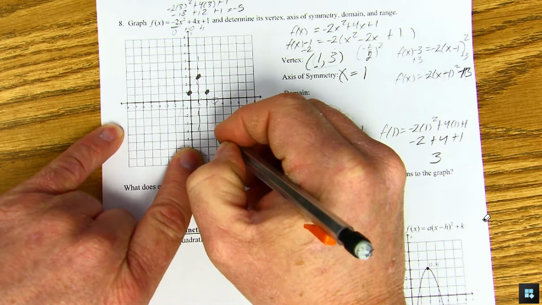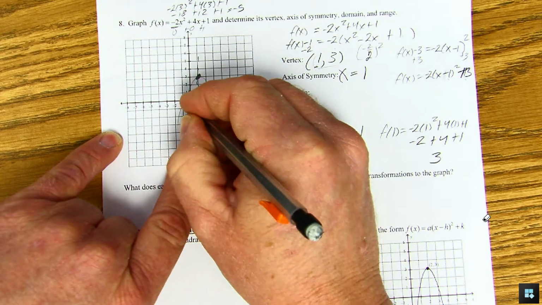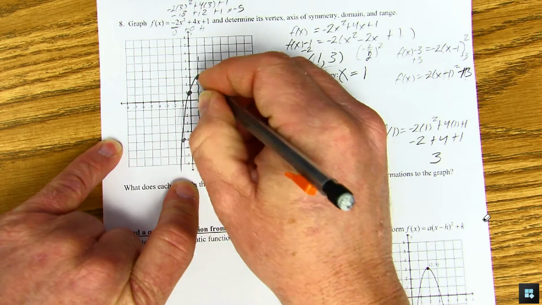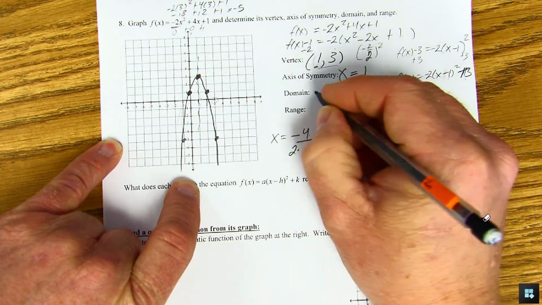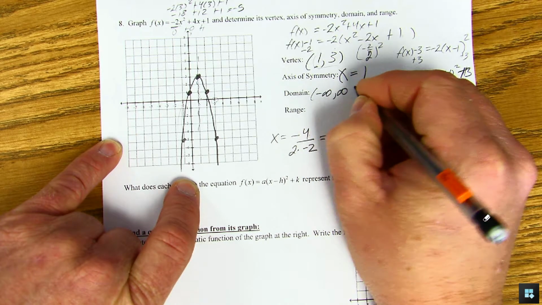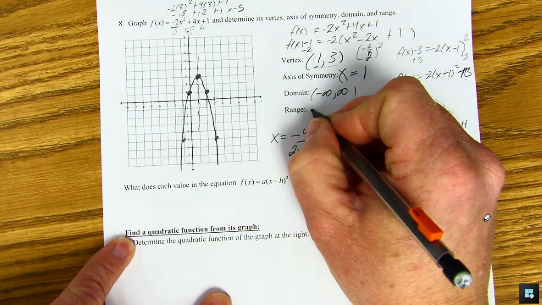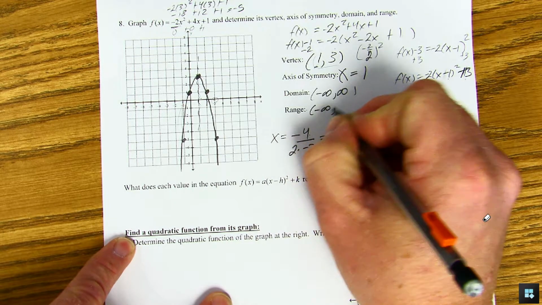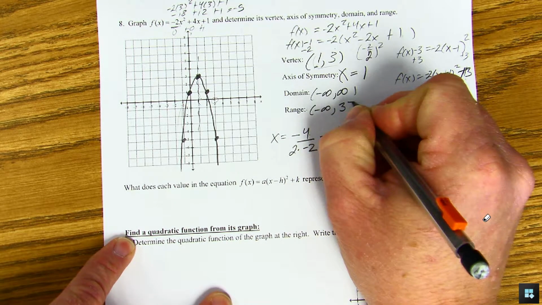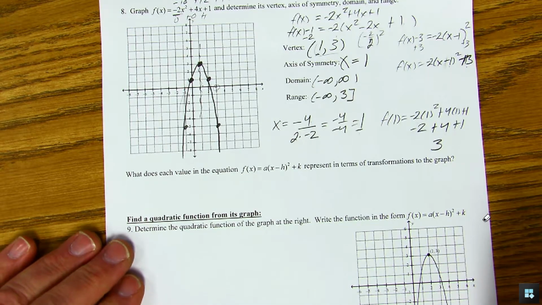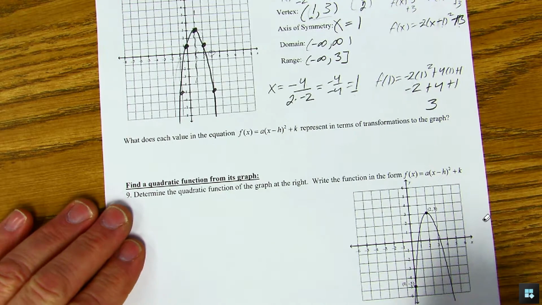So at 3 I'm at negative 5, which means at negative 1, I'm also at negative 5. And there's my parabola. So my domain is negative infinity to infinity. You're going to find out the domain is always the same. And the range, in this case, is negative infinity up to 3, with a bracket on the 3.